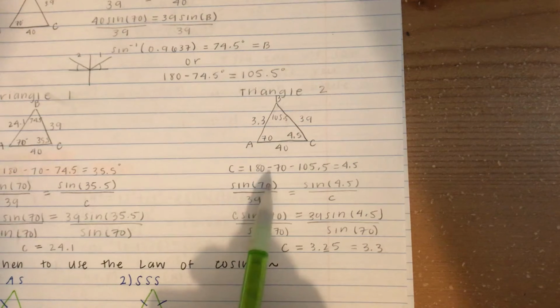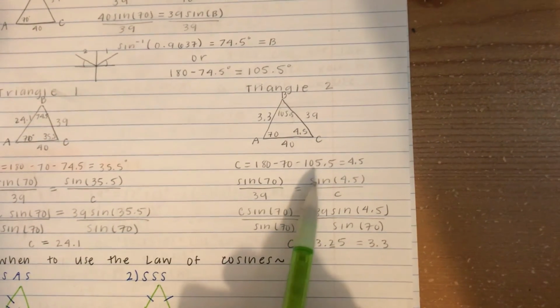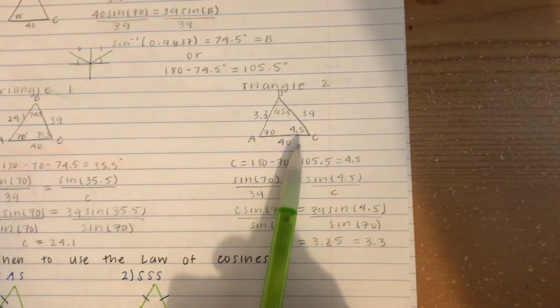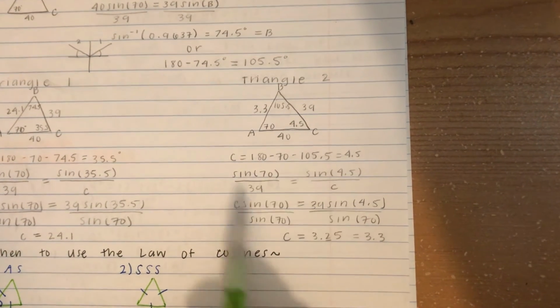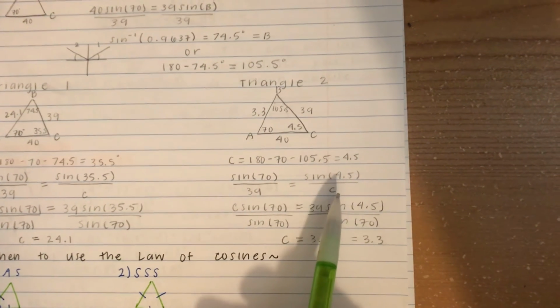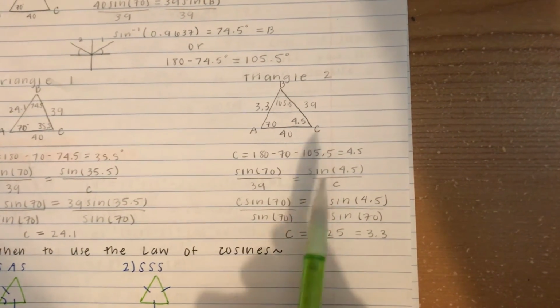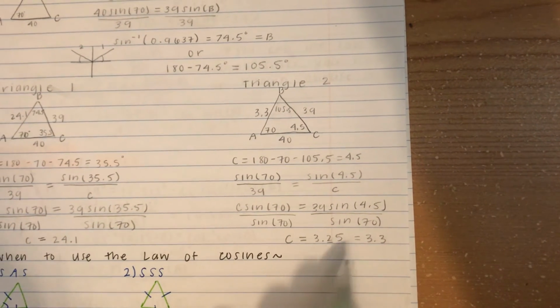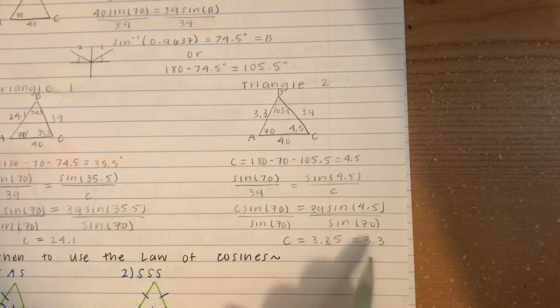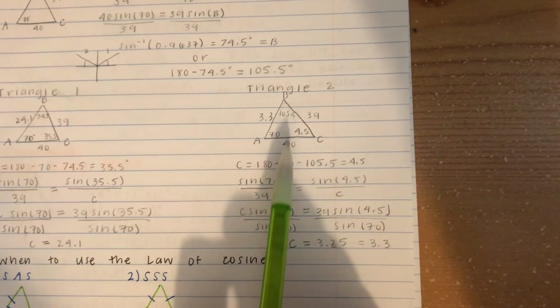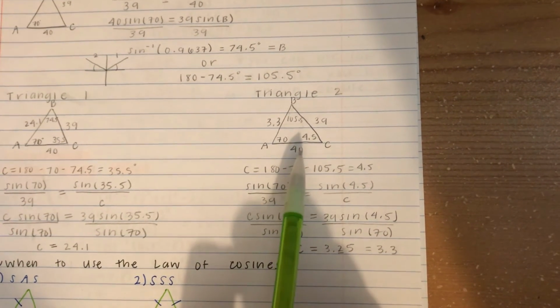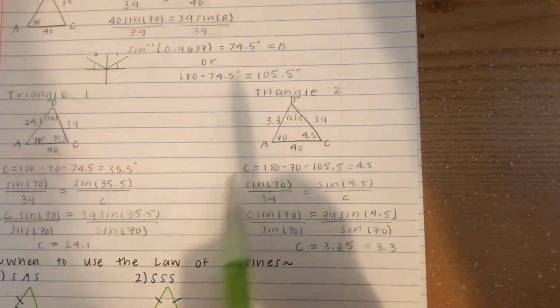We'll subtract again 70 and 105.5 from 180 to get the measure of angle C as 4.5 degrees, and then we'll set up the same proportion except we'll have the sine of 4.5 on this side of the proportion, and we'll get the measure of side C to be 3.3. And then everything checks out. The longest angle is across from the longest side, and the shortest angle is across from the shortest side.